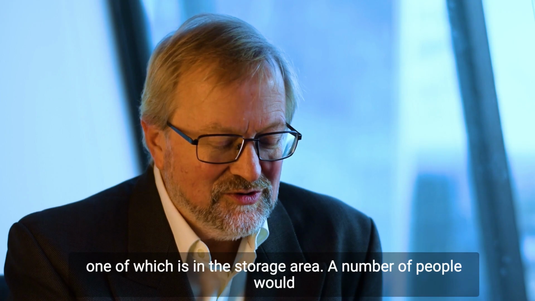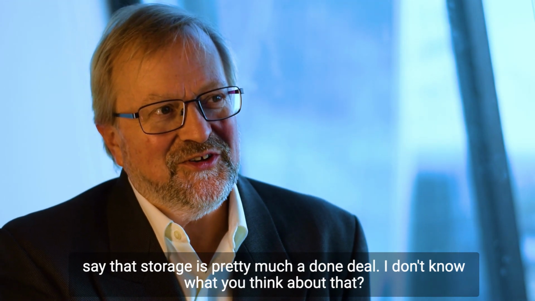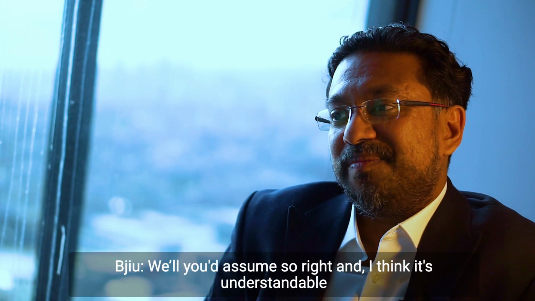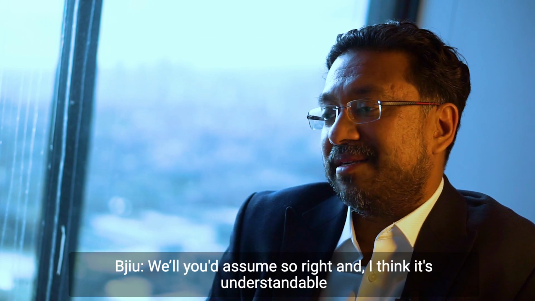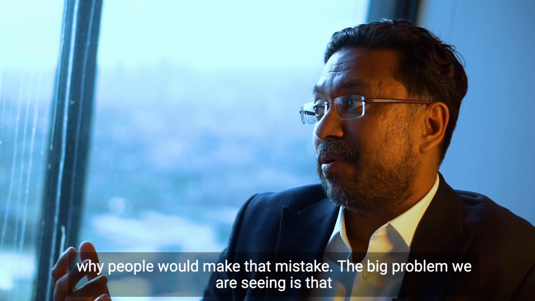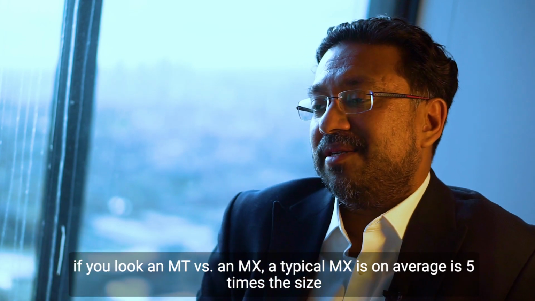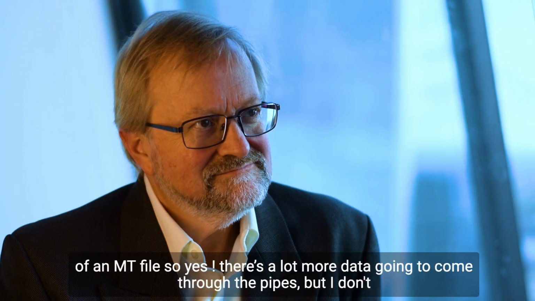A number of people would say that storage is pretty much a done deal. I don't know what you think about that. Well, you'd assume so, right? And I think it's understandable why people would make that mistake. Now, the big problem we're seeing is that if you look at an MT versus an MX, a typical MX is on average 5 times the size of an MT file.